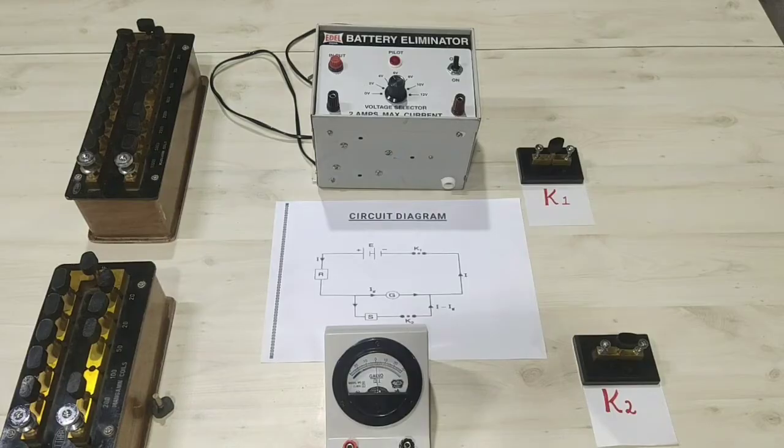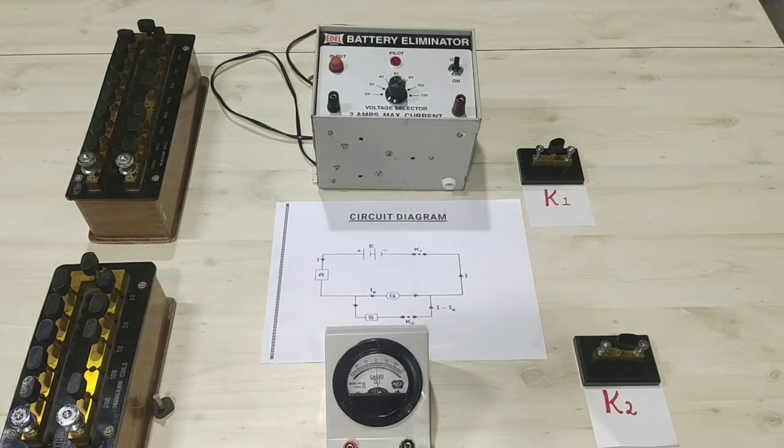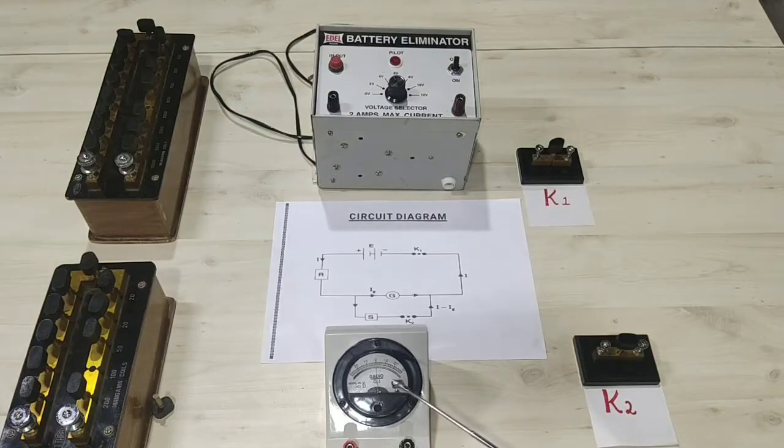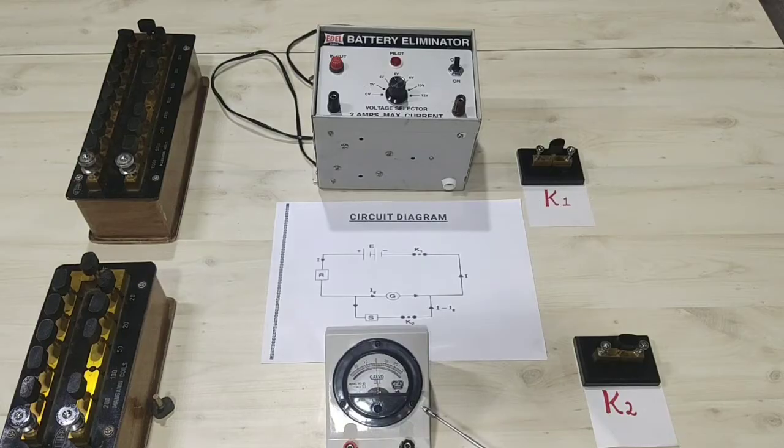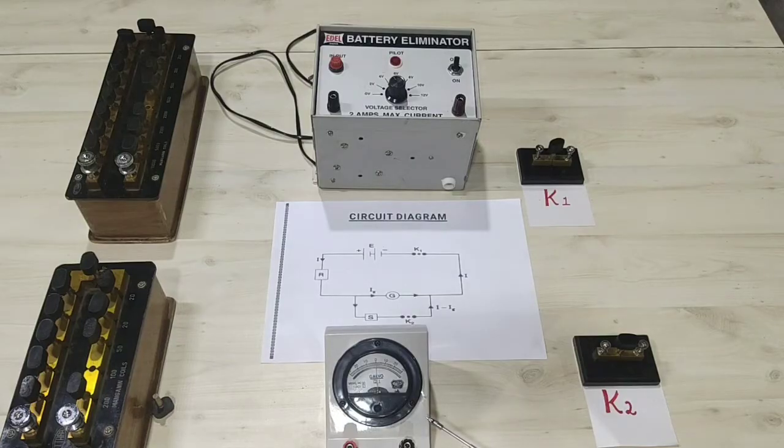It has two terminals, positive and negative, which can be interchanged. It's only that the direction of the deflection will be interchanged. We need to find the resistance of this galvanometer and also calculate its figure of merit using half deflection method.